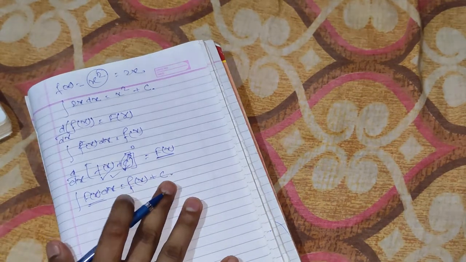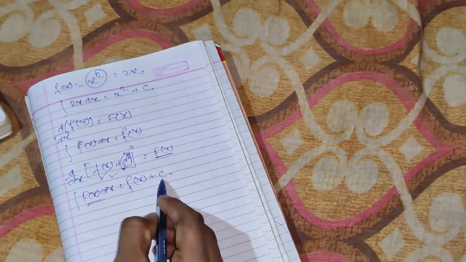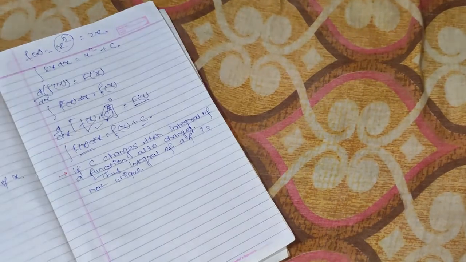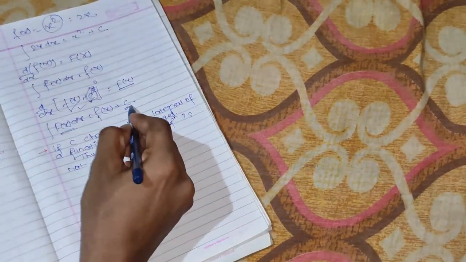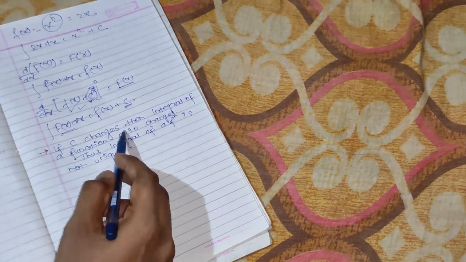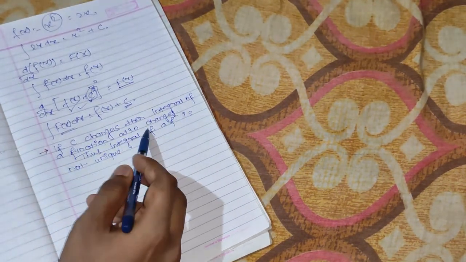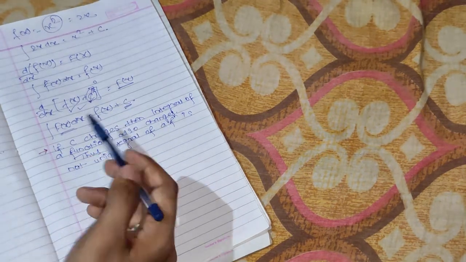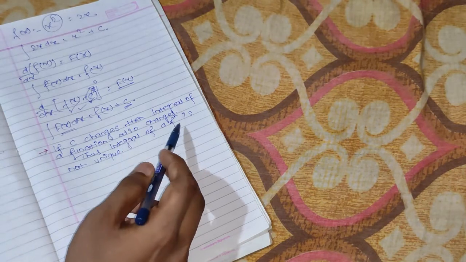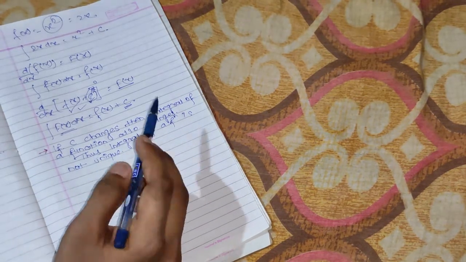This is a very important point that you must always keep in mind. See the constant term: if c changes, the integral of the function also changes, meaning the integral of the function depends upon c. So always keep in mind, the integral of a function is not unique.